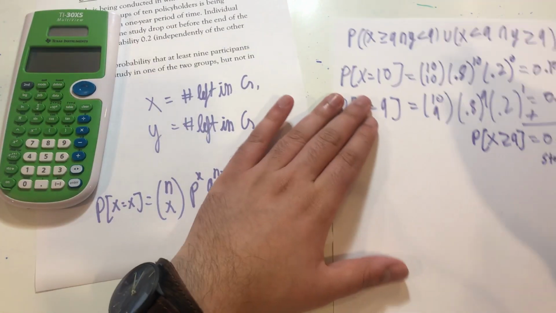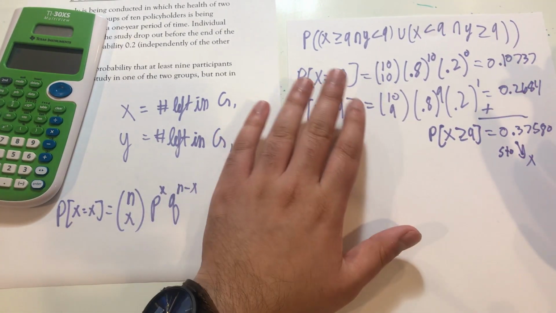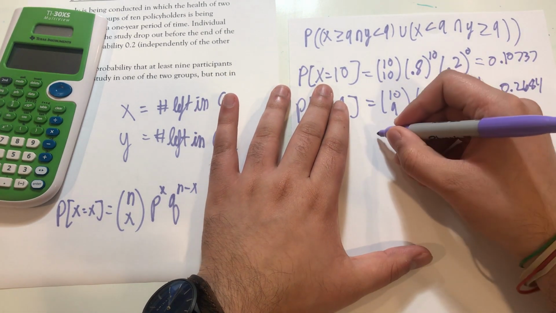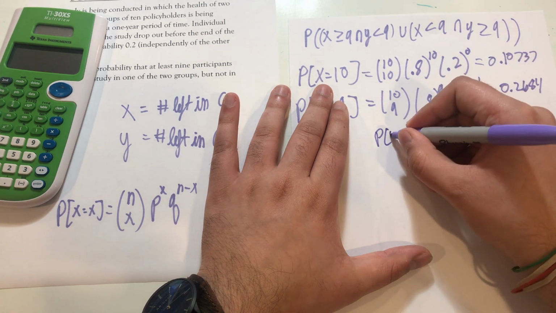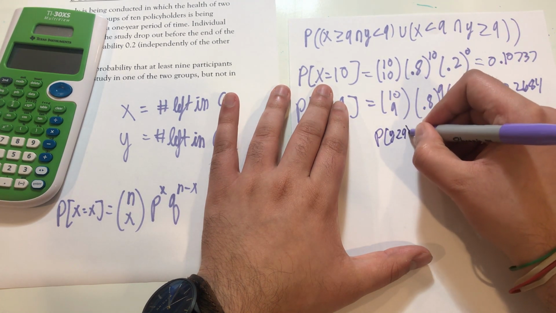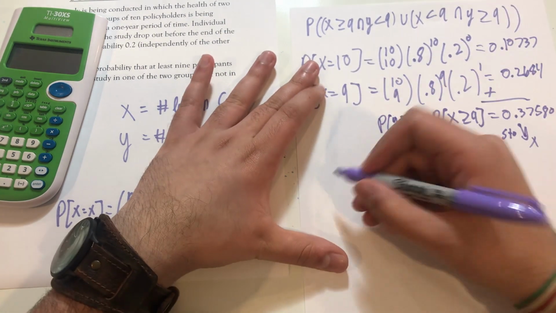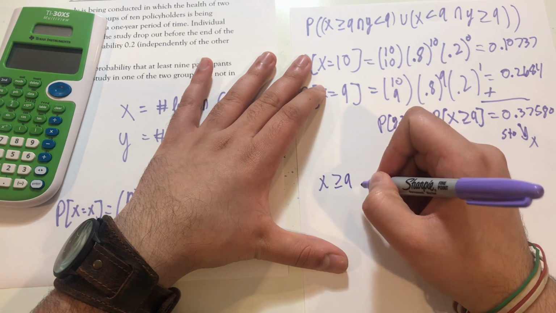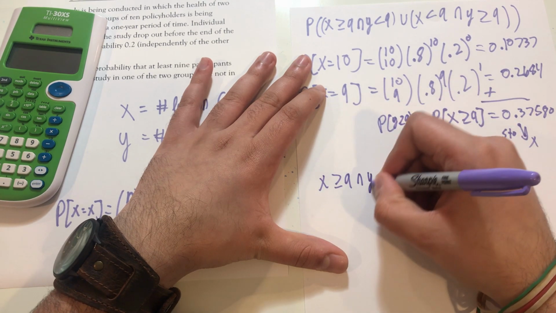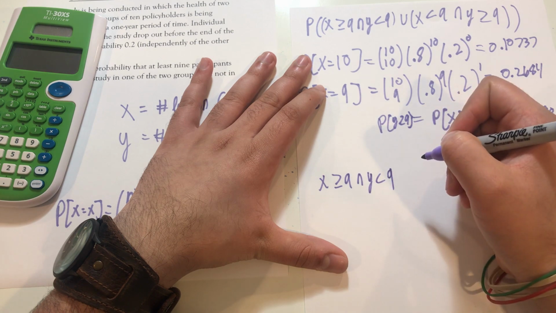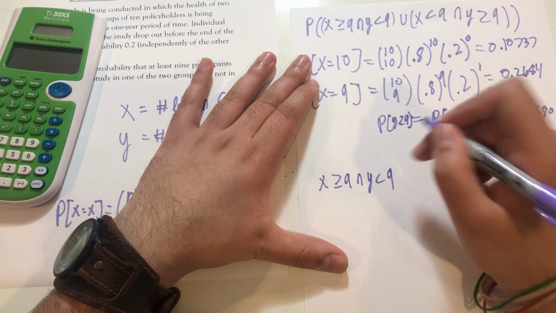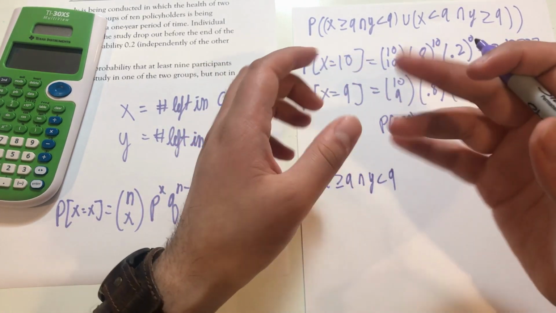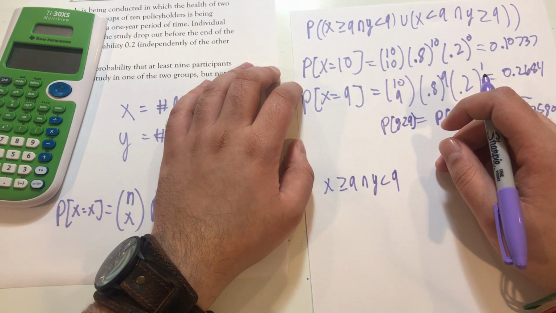All right. Like I said, since X and Y are virtually identical, this also happens to be the probability that Y is greater than or equal to 9. So the first situation that we're dealing with here is X being greater than or equal to 9 and Y being less than 9. Now, the probability that Y is less than 9, I could do this for 0, 1, 2, 3, 4, 5, 6, 7, 8, but that would be annoying.